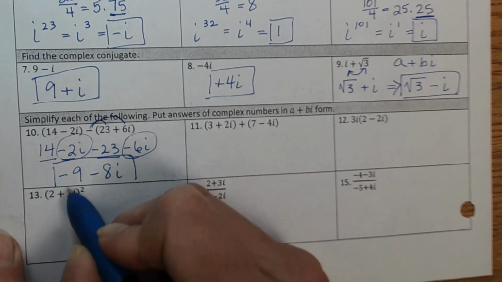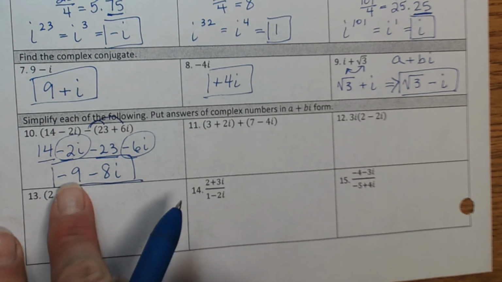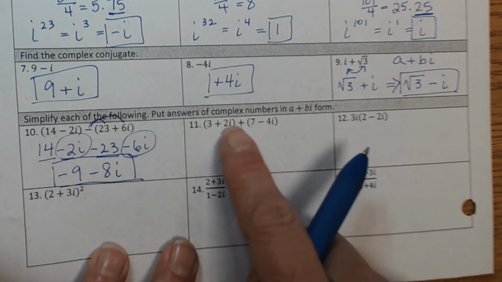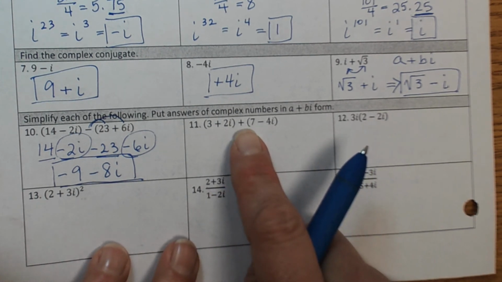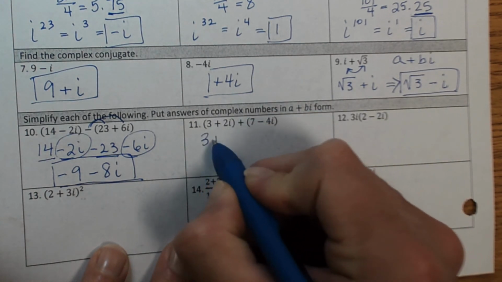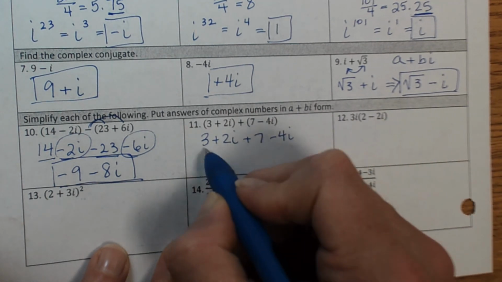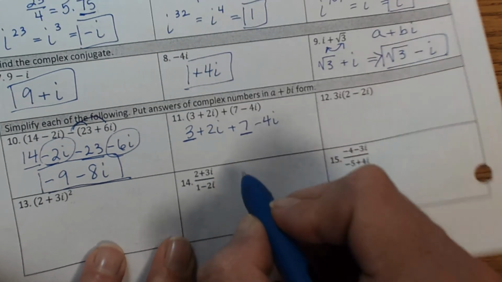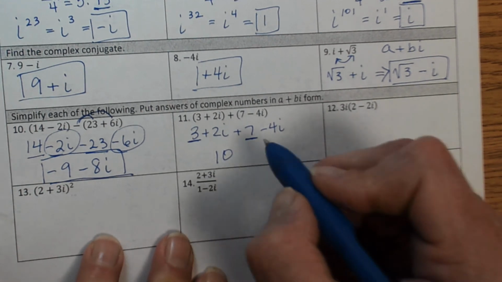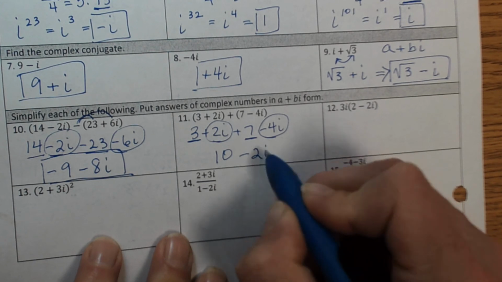Now remember, when you're giving me an answer that's a complex number, you always want to put the real part first and the imaginary part second. Now here, these complex numbers are added. So remember, if they're added, I don't need to change that back parenthesis. So I just have 3 plus 2i plus 7 minus 4i. So again, like numbers, 3 and 7, that gives me 10. And then 2i, negative 4i gives me negative 2i.